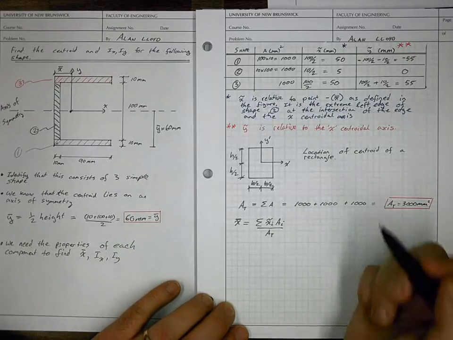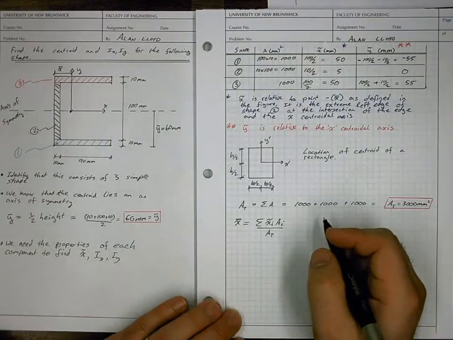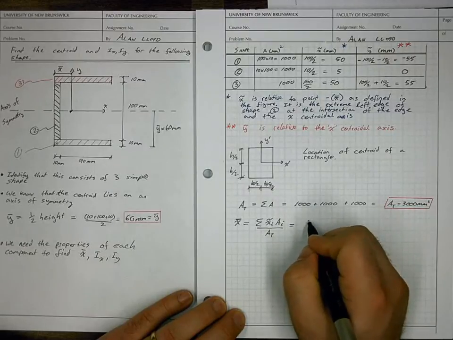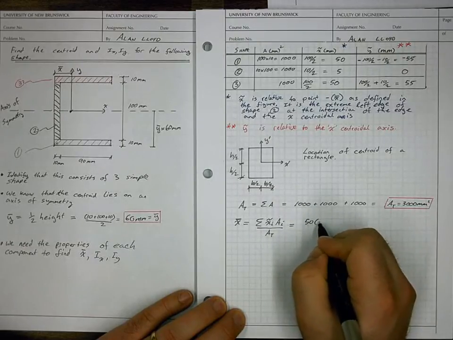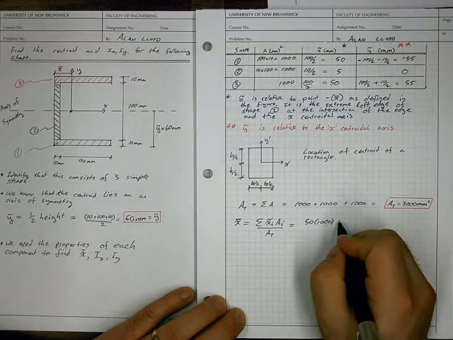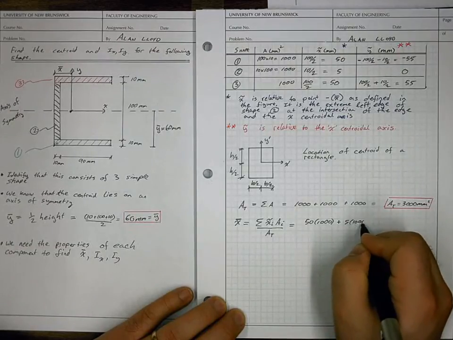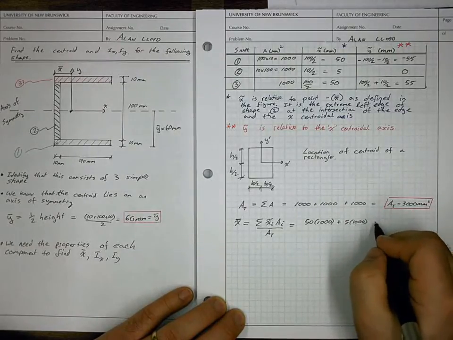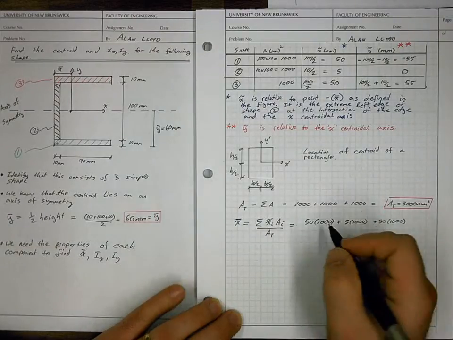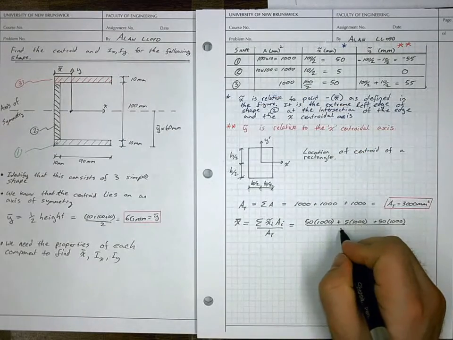So we're taking the sum of each component, the product of component area and its centroidal axes. And here we can say that we have 50 times 1,000, so this is component 1, plus 5 times 1,000 plus 50 times 1,000, and all that will be divided by our total area of 3,000.